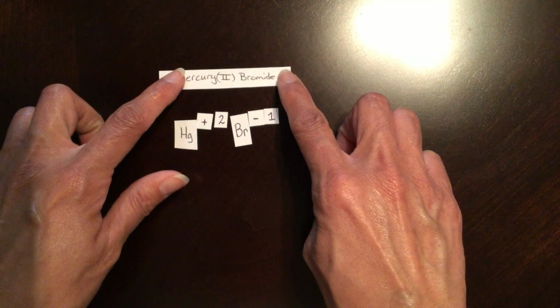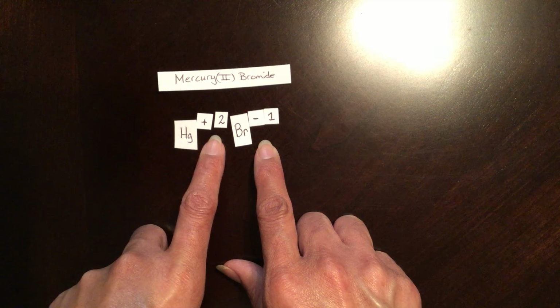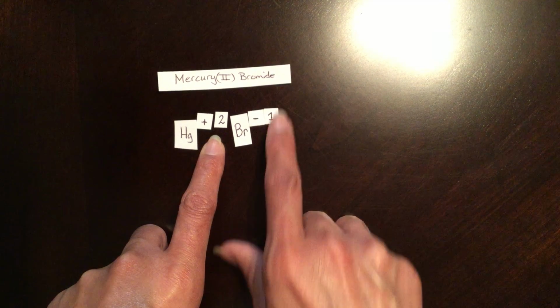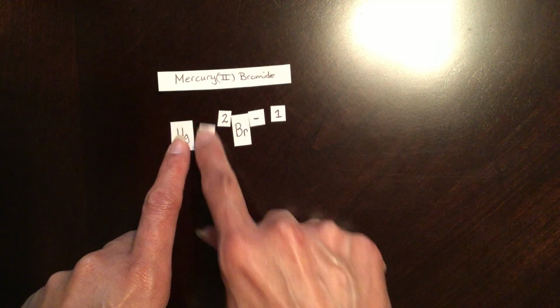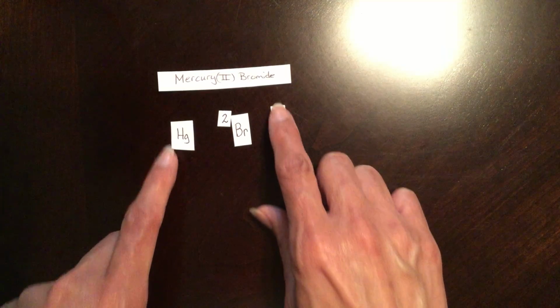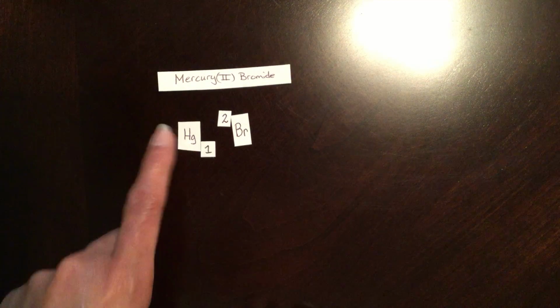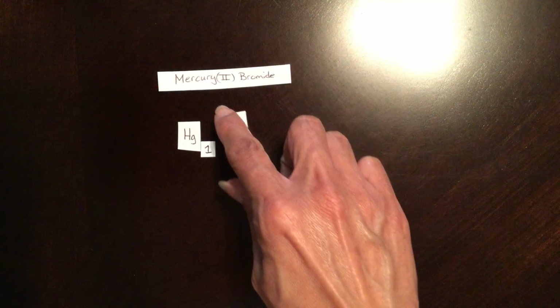So we're looking at this, sorry. Are these the same number, opposite charges? No, this is a +2, this is a -1. So that makes the charges go away. And again, crisscross. So the 1 from the bromine becomes a subscript of the mercury.